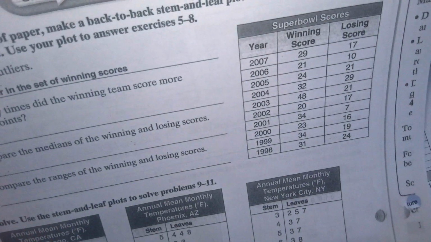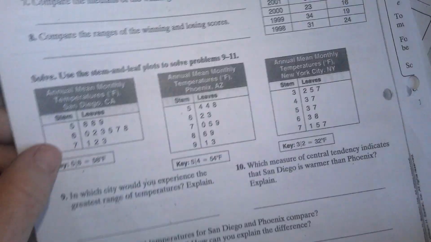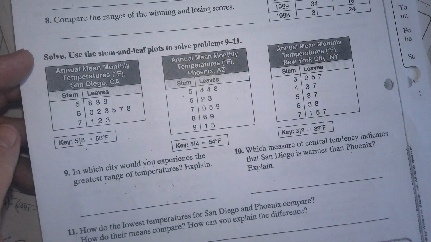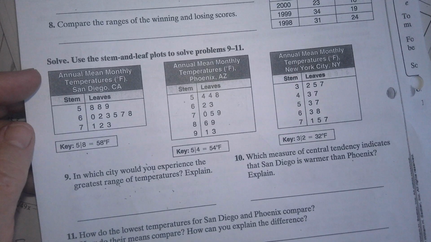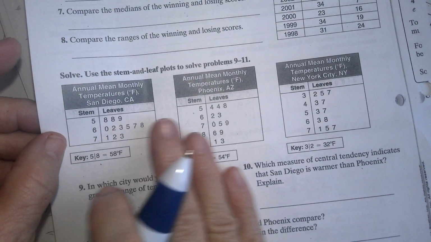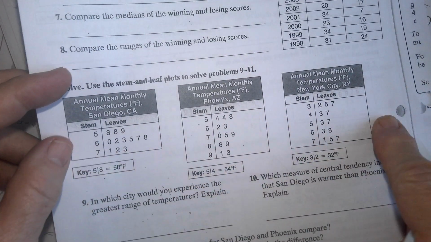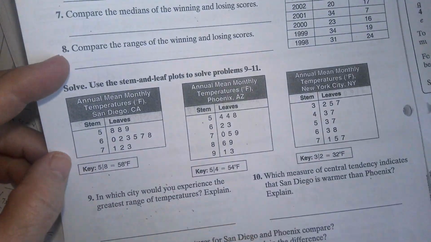All right, so let's go ahead and go to the very back, where they've already done the stem and leaf. So everything is in order.